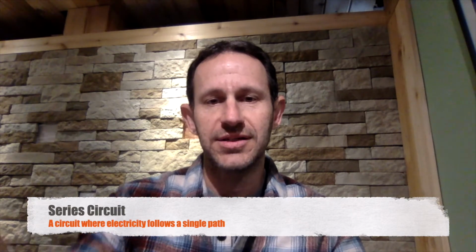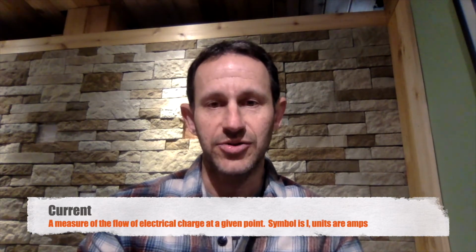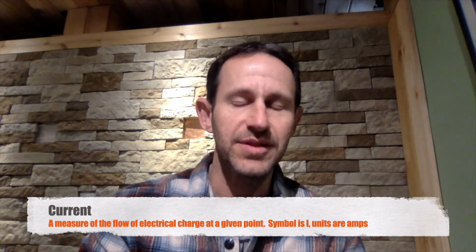In a series circuit, electricity flows in one continuous path all the way from one side of a battery through a set of wires or other conductors to the other side of the battery. As things flow through that circuit, all of the electricity is following the exact same path. So at any point along the circuit, the amount of electricity that's flowing, what we call the current, is going to be the same, because the electricity that's going through one part of the circuit has got to be the same as the electricity that's flowing through the other part of the circuit.